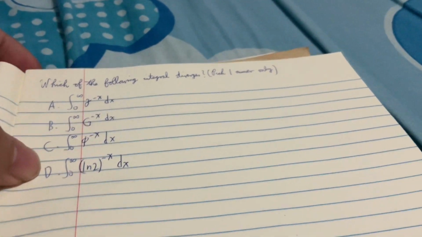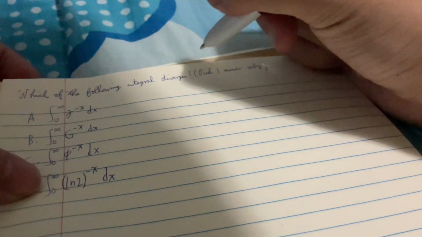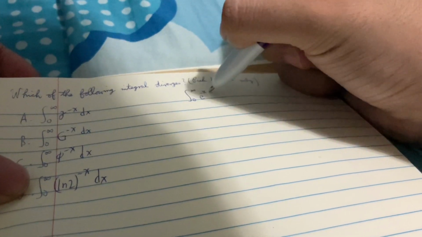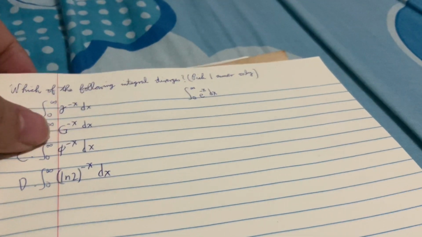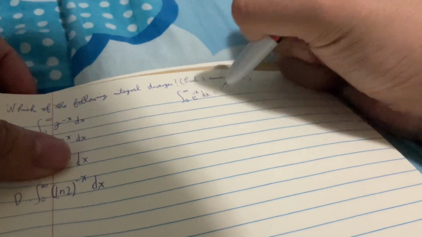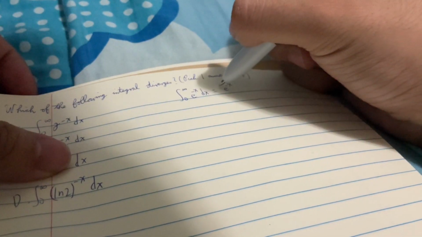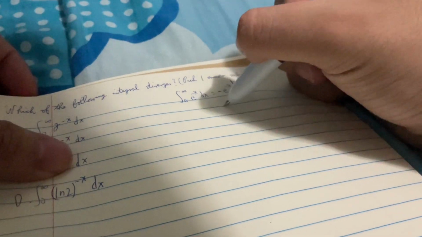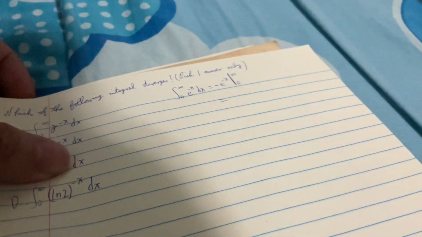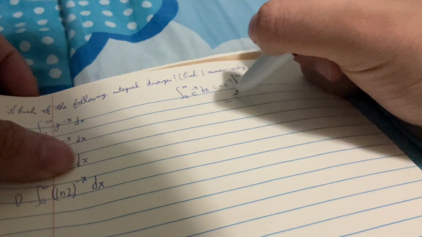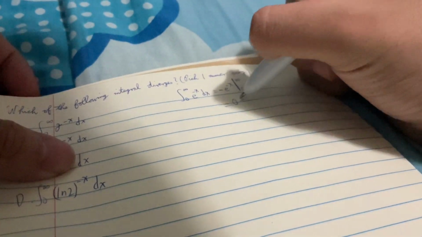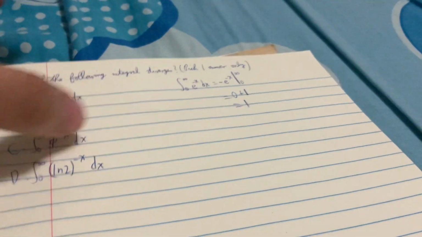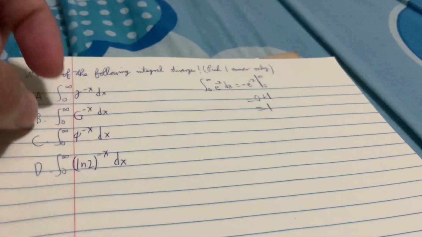We know that the really common integral from 0 to infinity of e to the power of negative x actually converges. When you integrate, you get e to the power of negative x divided by negative 1, evaluated from 0 to infinity. Putting in infinity, e to the power of negative infinity goes to 0, and then minus negative e to the power of negative 0, which is 1, so the answer is 1. So how can we integrate a constant?